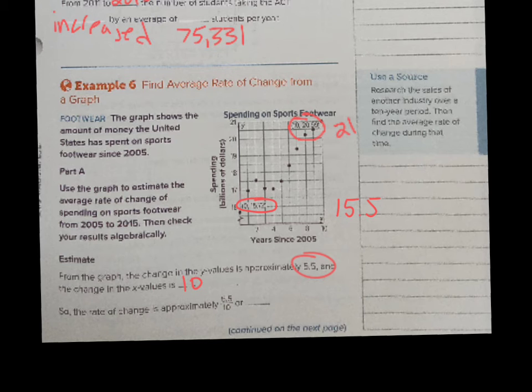So the rate of change is approximately 5.5 over 10, and we're going to reduce this. We can divide by 5, so it'd be 1.1 over 2, which is kind of a weird thing. I don't know how much of you guys remember this, but you'd move your decimal over in each place, so about 11 over 20. Okay, and what are these units here?